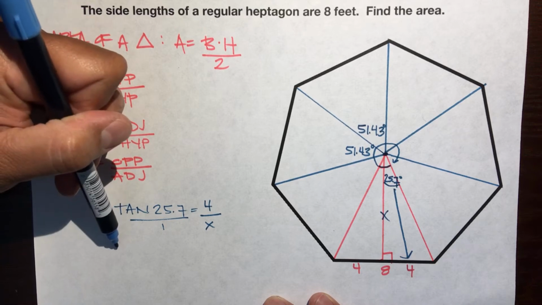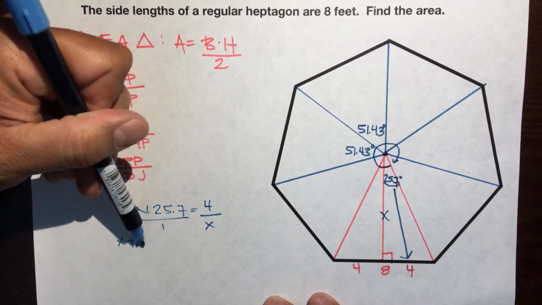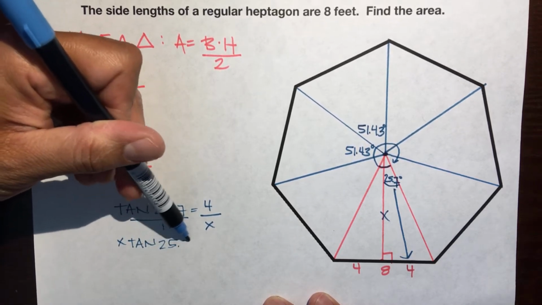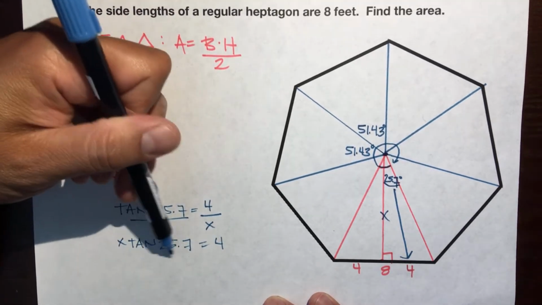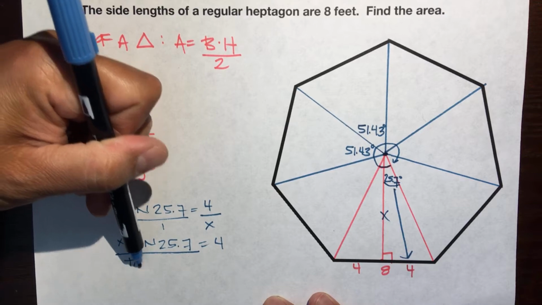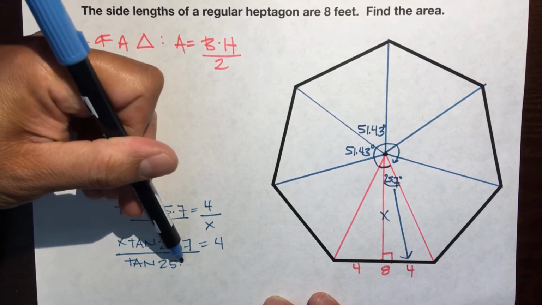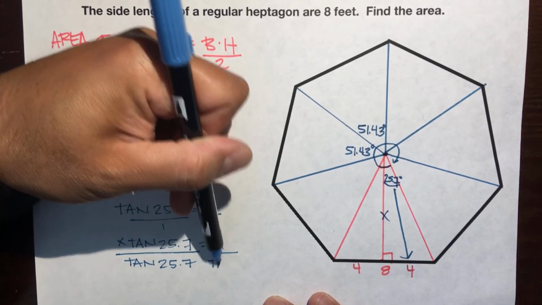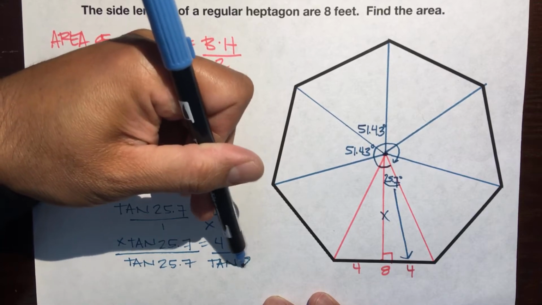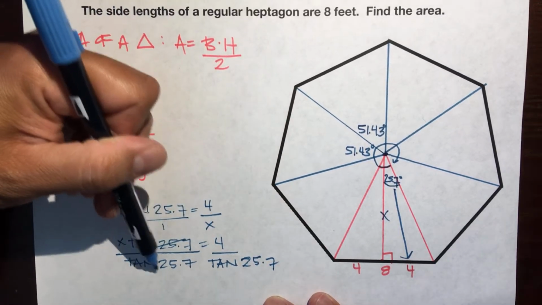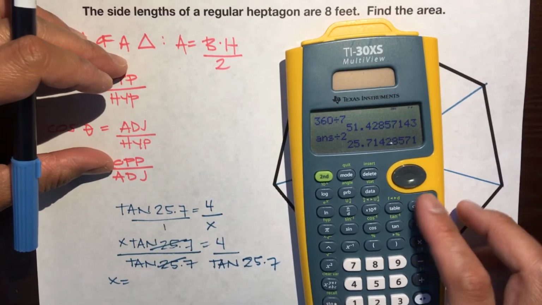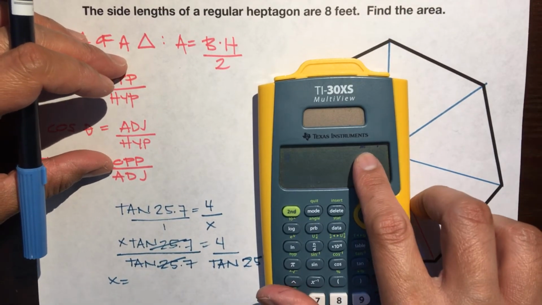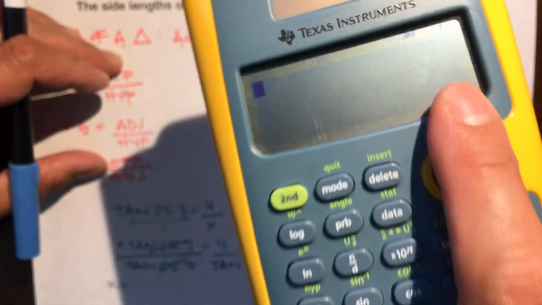x times tangent of 25.7 equals 1 times 4, which is 4, and we're going to divide both sides by tangent of 25.7. These cancel out, and x is equal to, let me make sure my calculator is in degrees, and it is.